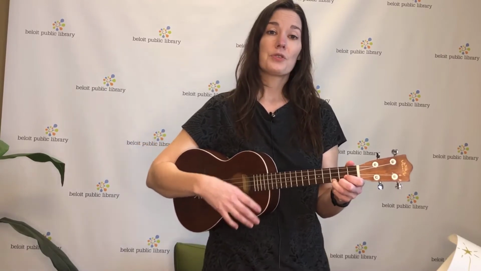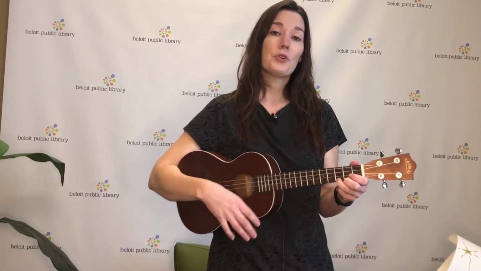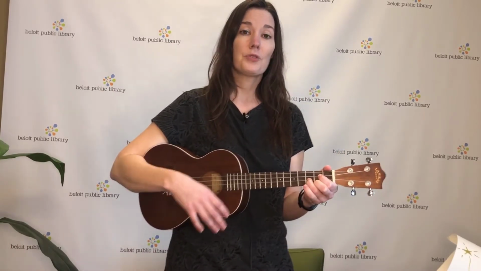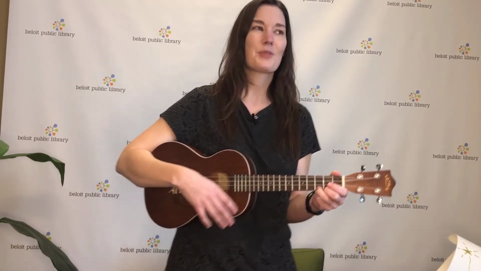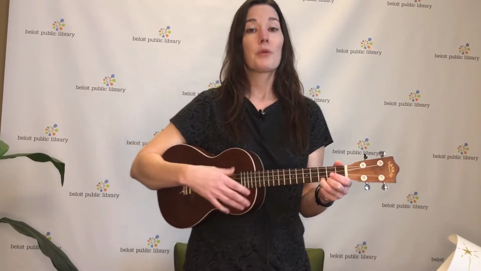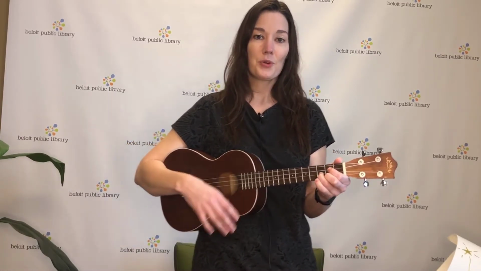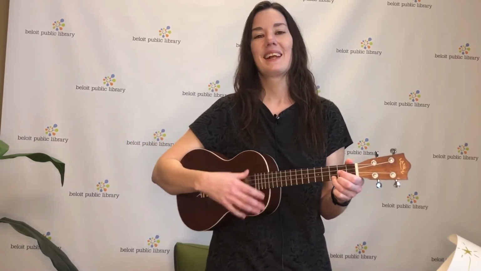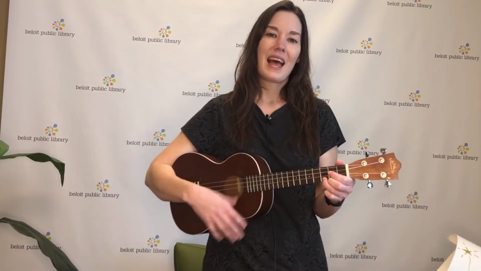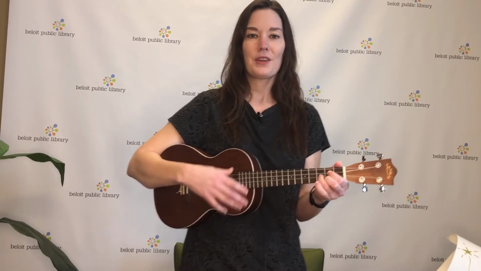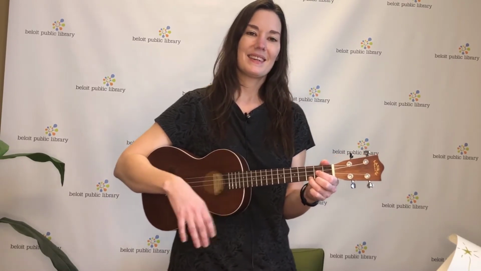The earth turns around, the earth turns around, once a day, every day, the earth turns around. The moon goes round the earth, the moon goes round the earth, once a month, every month, the moon goes round the earth. The earth goes round the sun, the earth goes round the sun, once a year, every year, the earth goes round the sun.